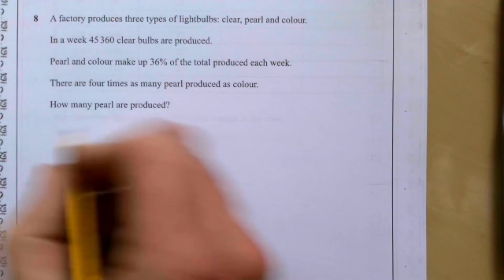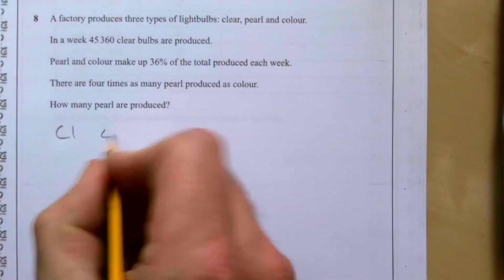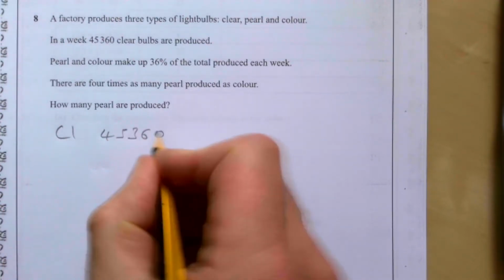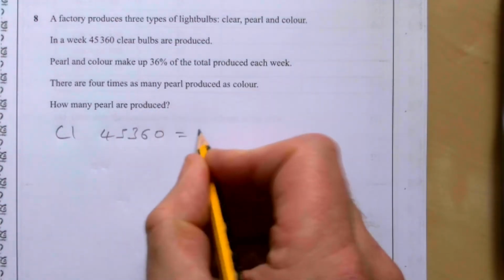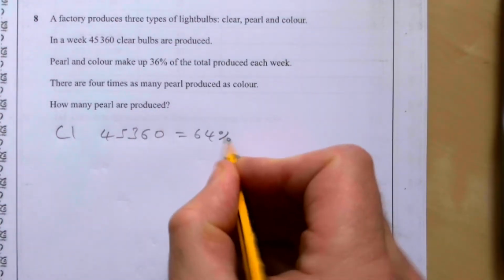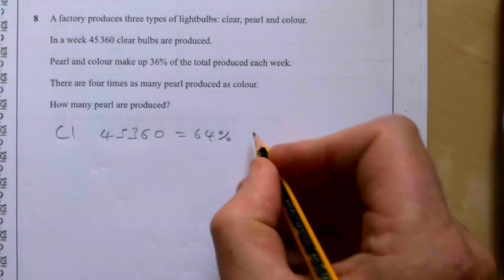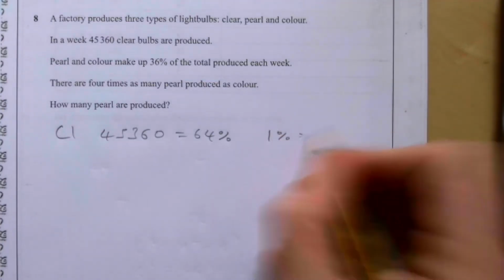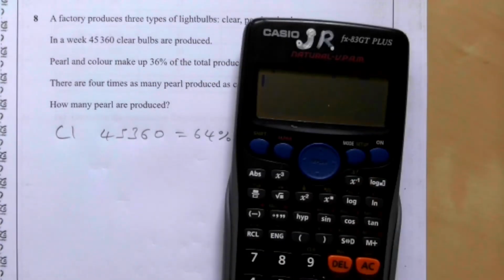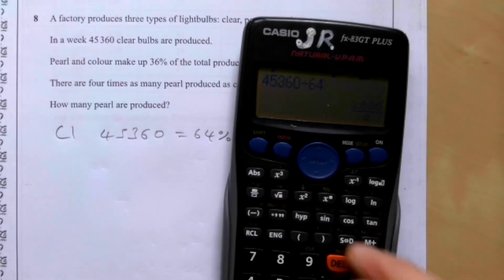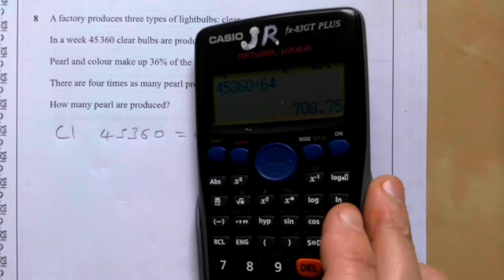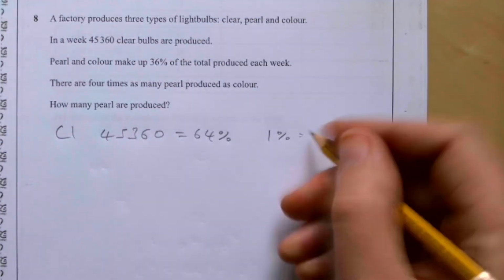So, let me see. First of all, the clear ones. There are 45,360, and that equals 64%. So if we want 1%, we would do 45,360 and divide it by 64, and that's going to give me 708.75.